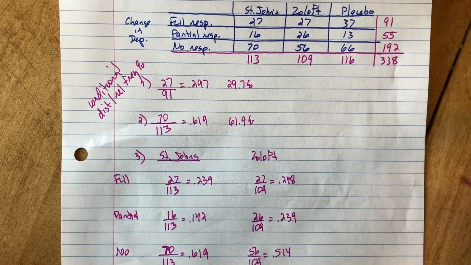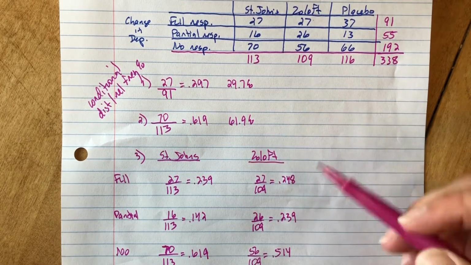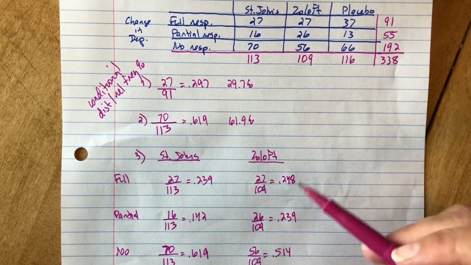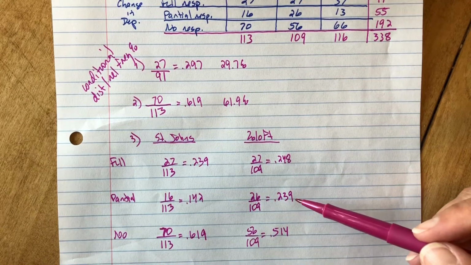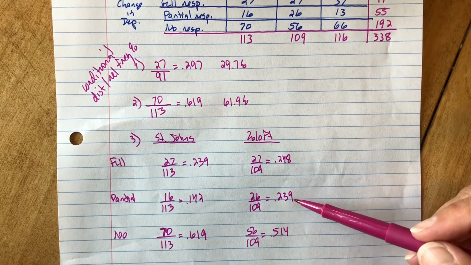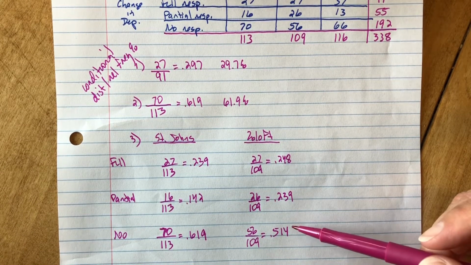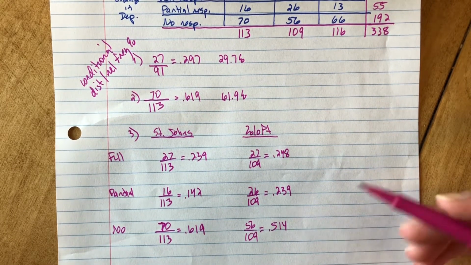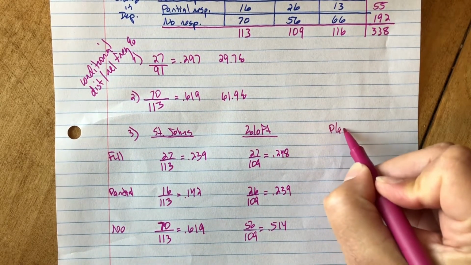Okay, so again, if we look at this, approximately 25% of the people that took Zoloft had a full response, approximately 24% had a partial response, and approximately 51% had no response. Okay, so now we'll do placebo.